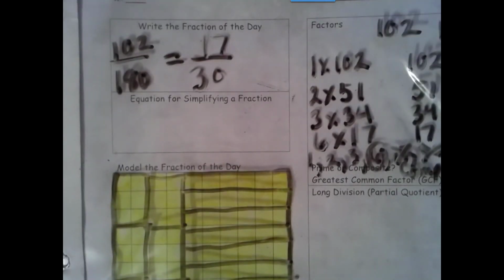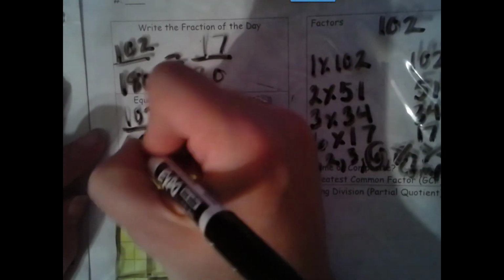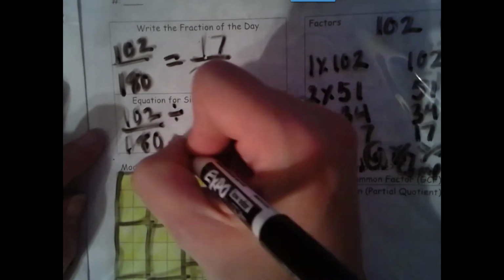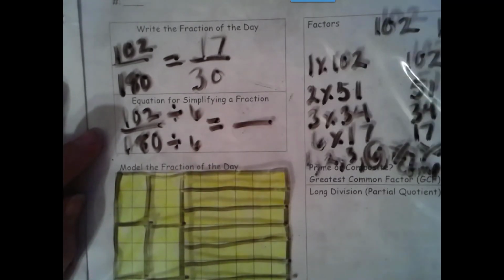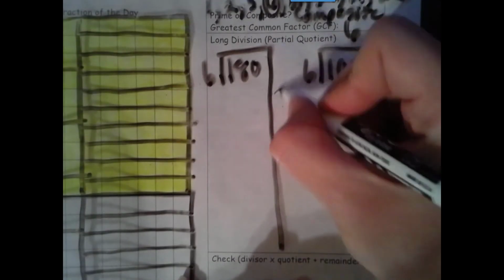Alright, so now we've done our division with our model. Let's go ahead and use our algorithm to prove it in a different way. And we're dividing into groups of 6, because that's our greatest common factor. So 180 divided by 6, and 102 divided by 6. I'm going to do 20 times 6, because that's easy for me to multiply by.